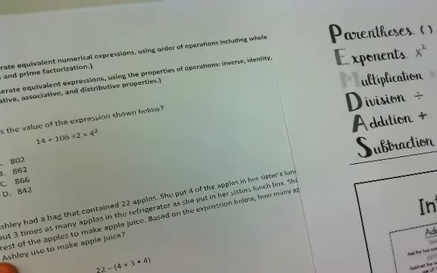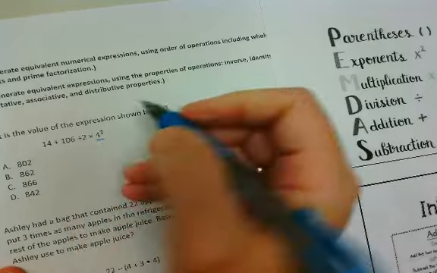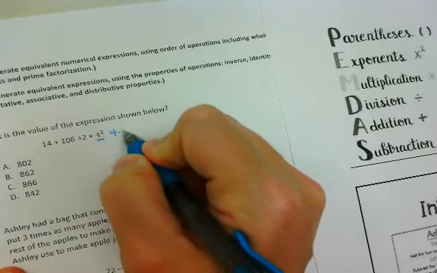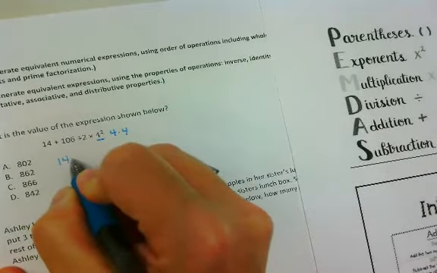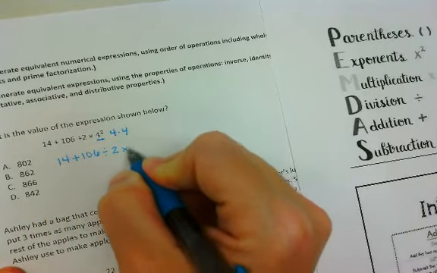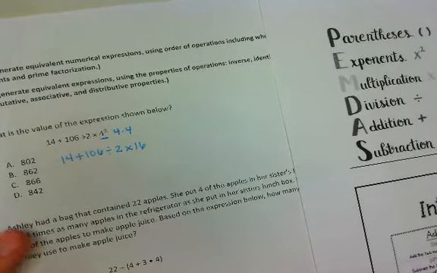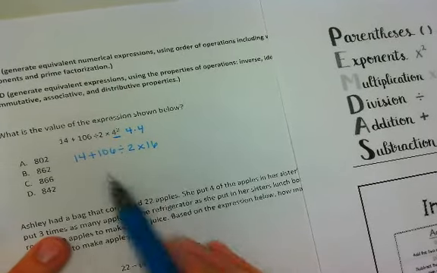So do we have any parentheses? No. Do we have an exponent? Yes. Here's our exponent. So this is really 4 times 4, which would be 16. So we'll rewrite it, 14 plus 106 divided by 2 times 16. Guys, I highly recommend you rewrite them each time instead of trying to figure it out in your mind, okay? It's easier when you see it.